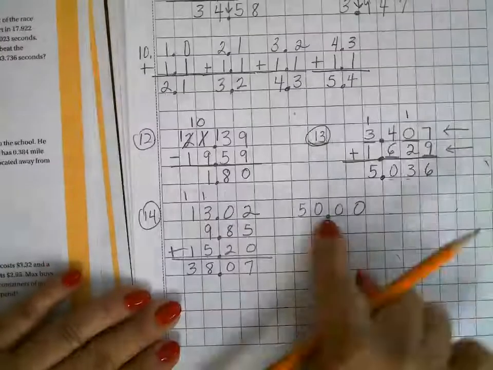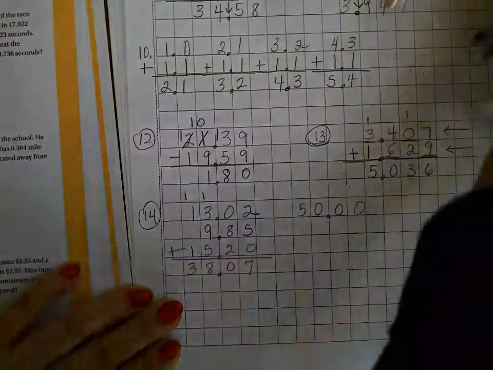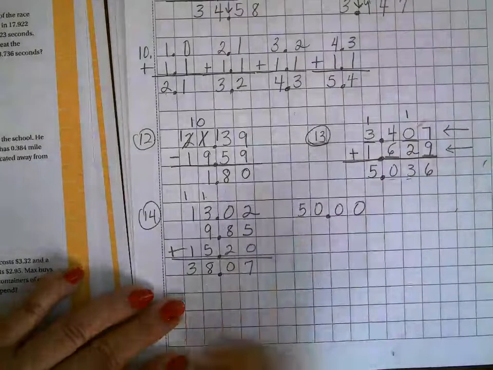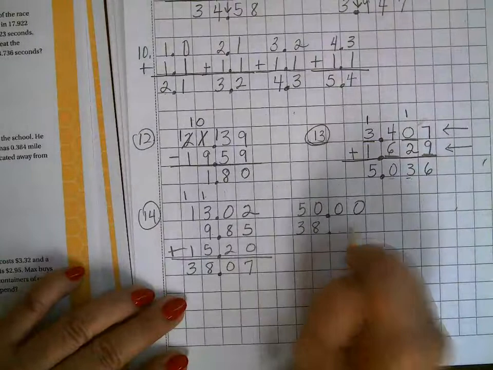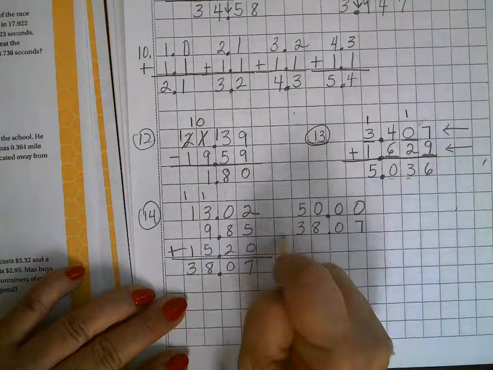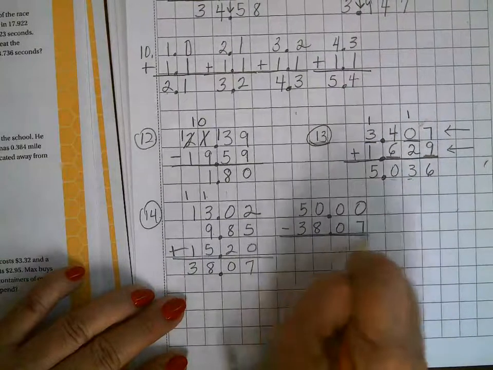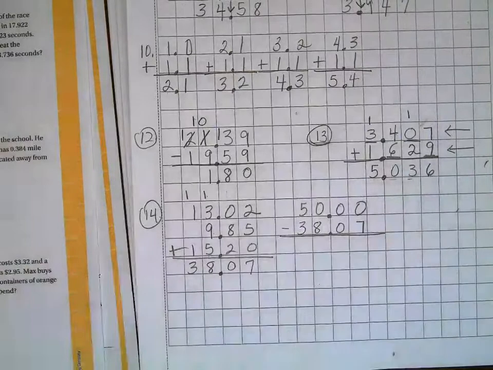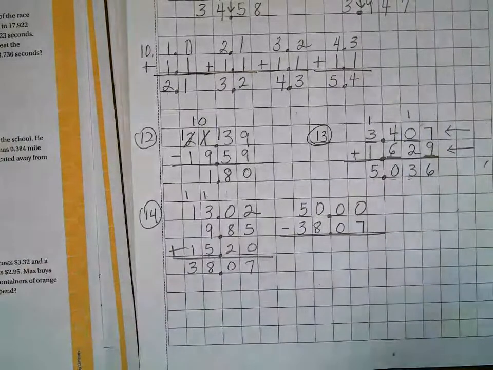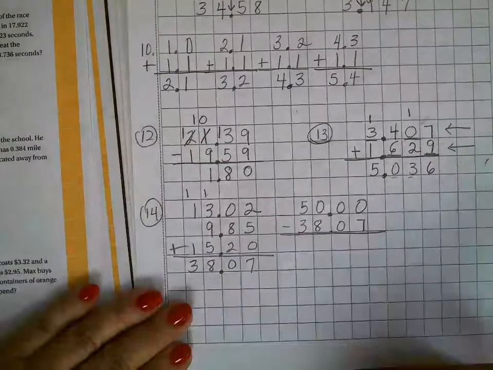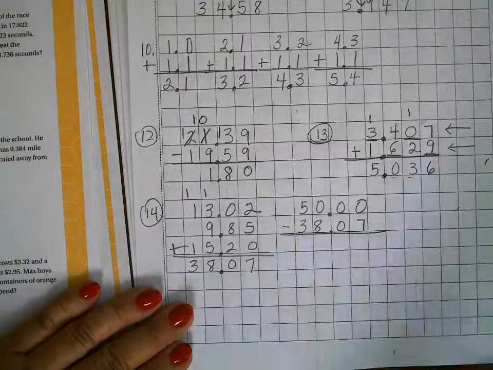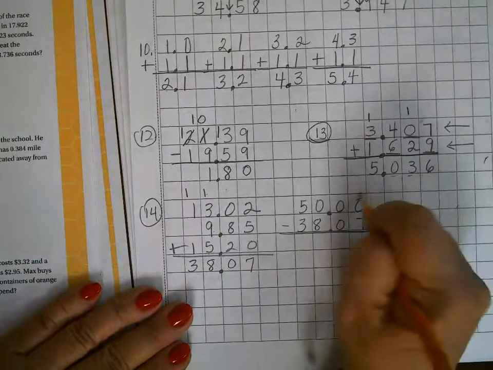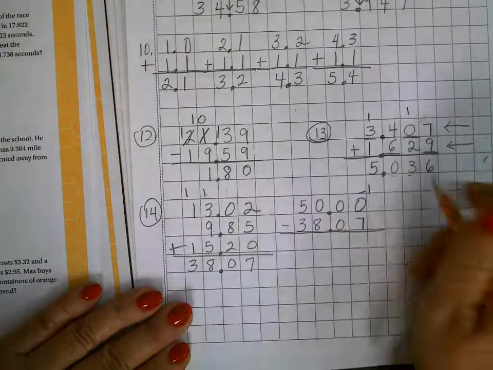So I'm going to have my zeros to represent no change. Then I'm going to take my $38.07. Well, I got to get change back because I didn't have 7 pennies to give to her. I didn't give her $50.07. I gave her a $50 bill even. Remember I told you that I just do not feel comfortable about having to subtract out? I'm going to subtract 1 penny and now I'm going to become like the store.